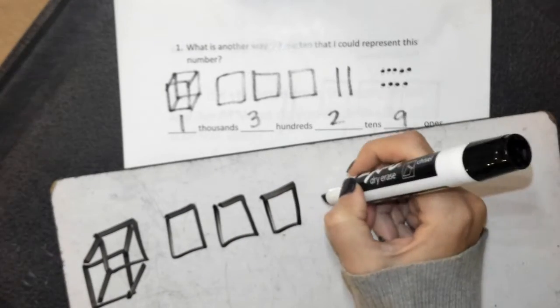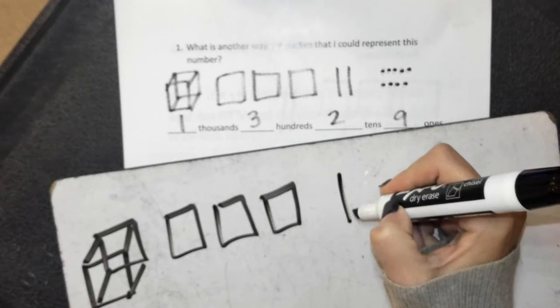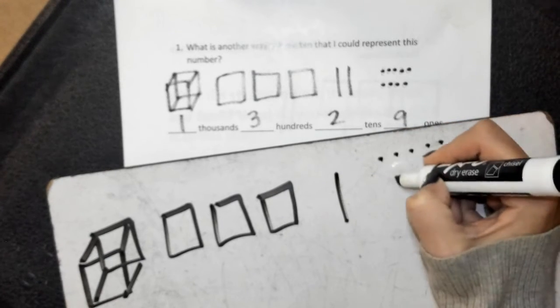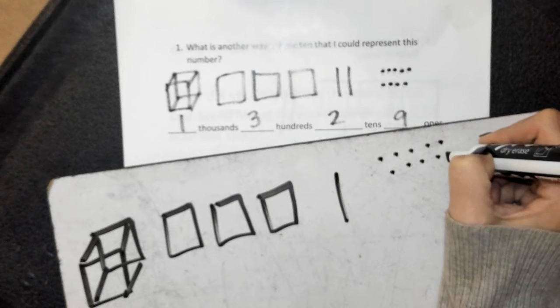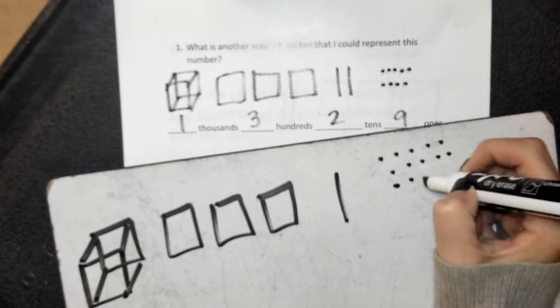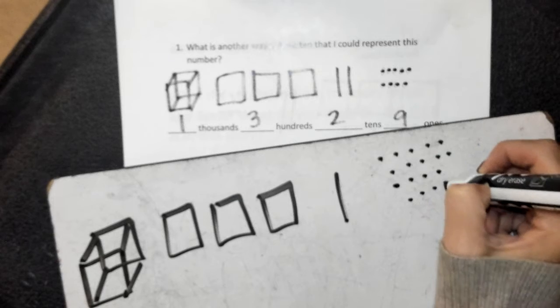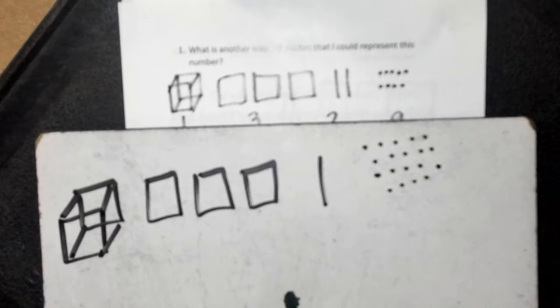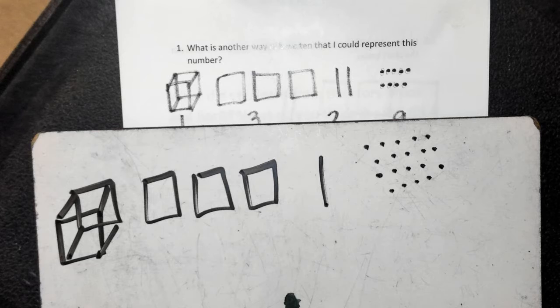And then Benjamin said I would take one of those tens and make the units. 1, 2, 3, 4, 5, 6, 7, 8, 9, 10. And then how many did I already have? 9. 1, 2, 3, 4, 5, 6, 7, 8, 9. Boom. There's one way that I could have represented that in a different way with base 10.